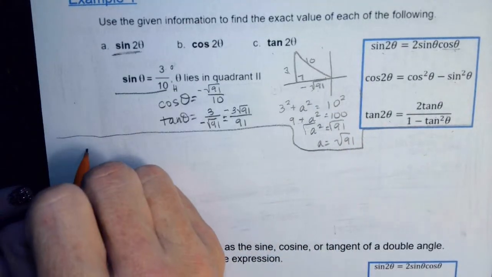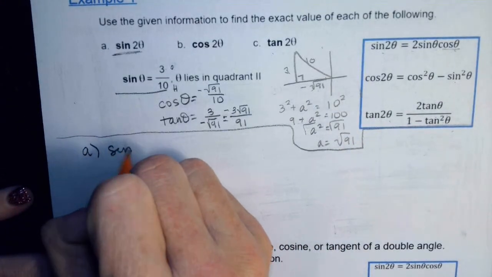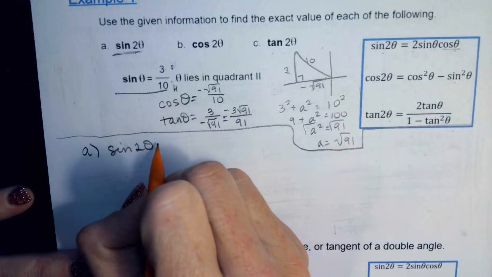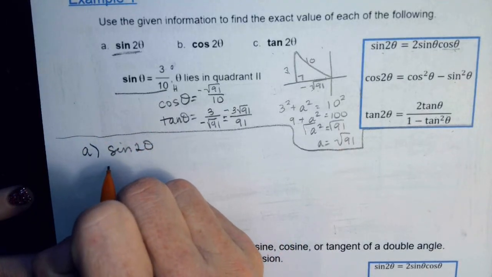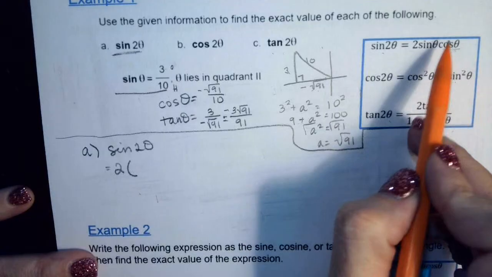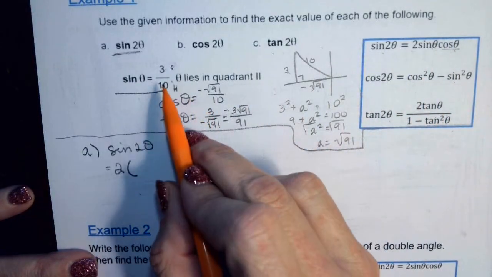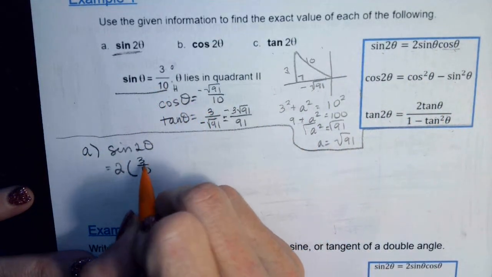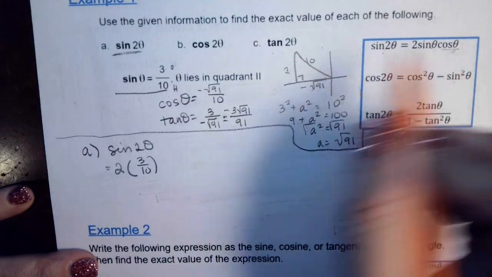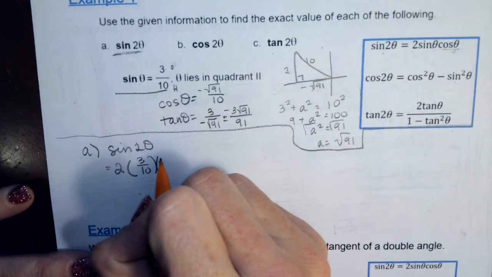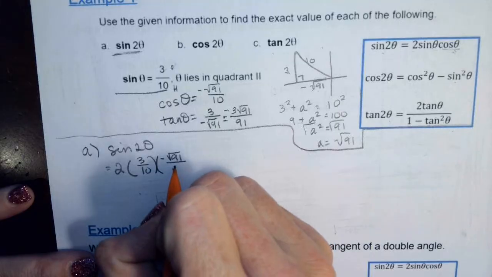Okay, so I've got A for sine of 2 theta, and that is going to be 2 times my sine theta, which in this case is 3/10, times cosine theta, which in this case is negative square root of 91 over 10.